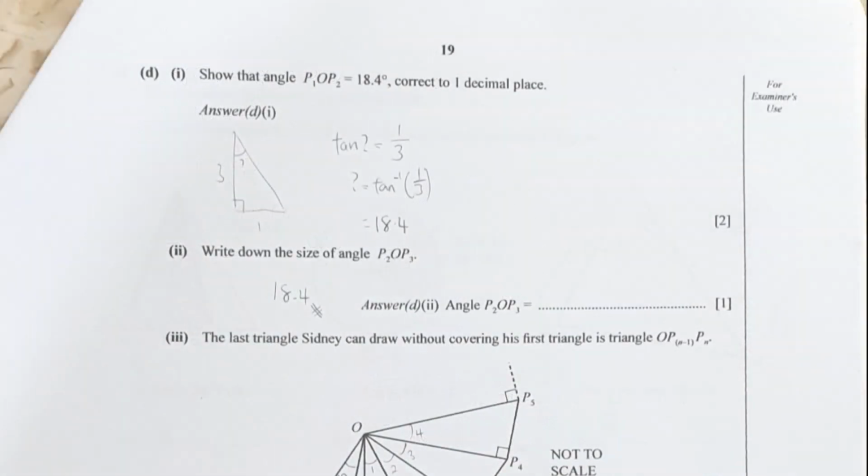As for part D, this is just your basic trigonometry. So we'll be using tangent of the unknown, which is the angle we are focusing at, equals its opposite, which is 1, over adjacent, which is 3. By running inverse tangent, you will get your final result as 18.4.